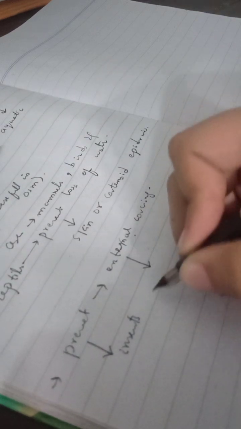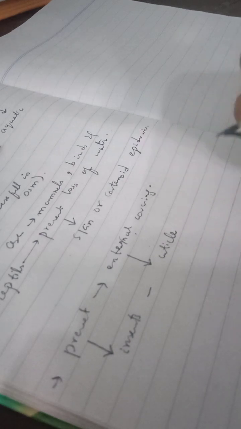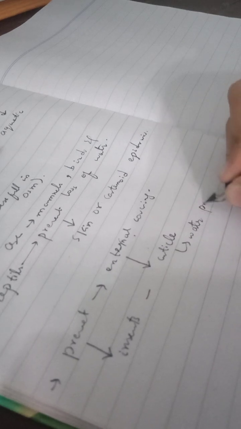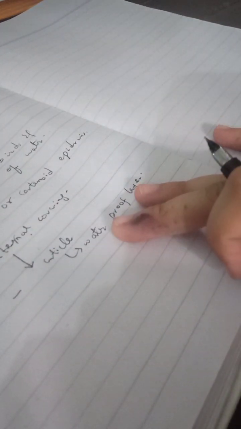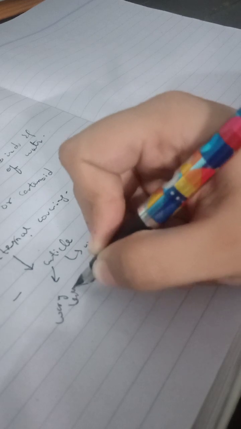The external covering is the cuticle. This is basically a waterproof layer, and the cuticle is a waxy layer as well.